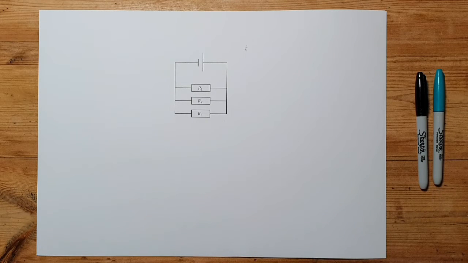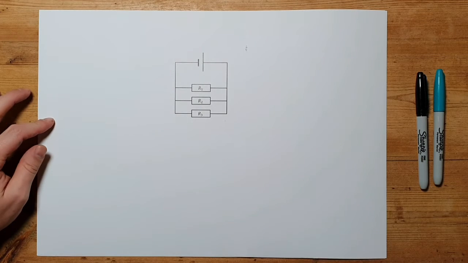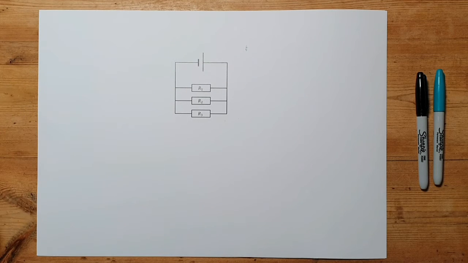Okay, so what we're going to do here is derive the resistors in parallel formula. Now, if this comes up in the exam, you will be given this diagram or something similar. And often it is phrased in a way that suggests you have to use the conservation of charge as your start point. And that's what we're going to do here.